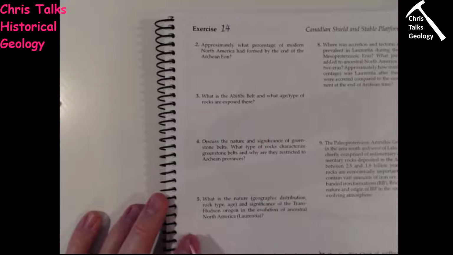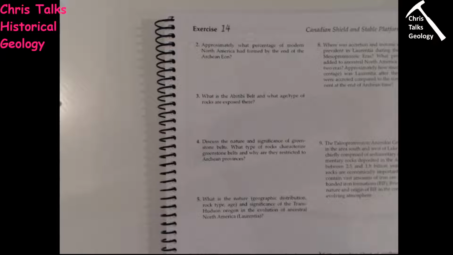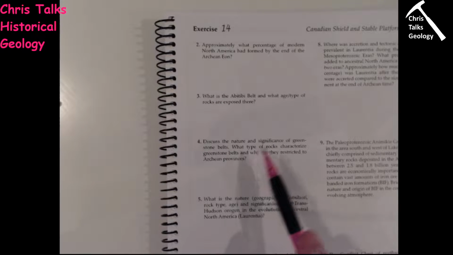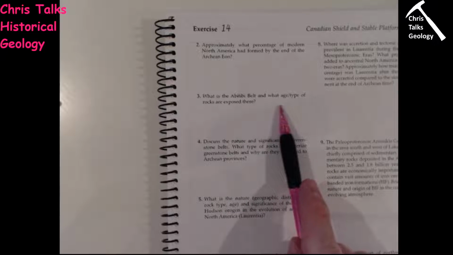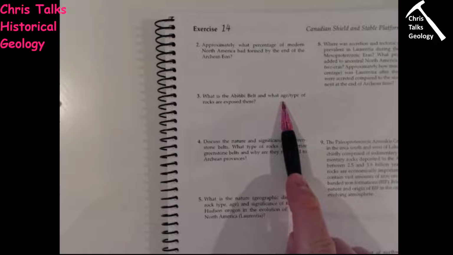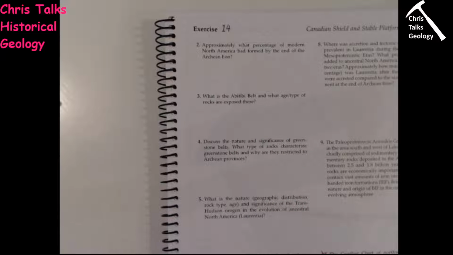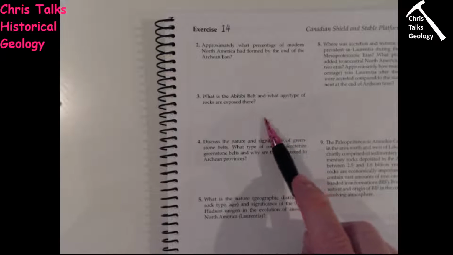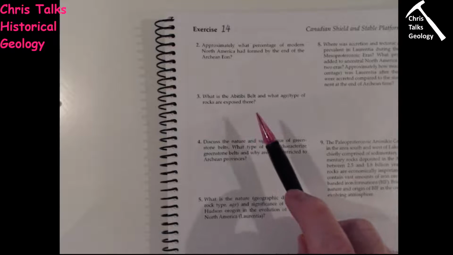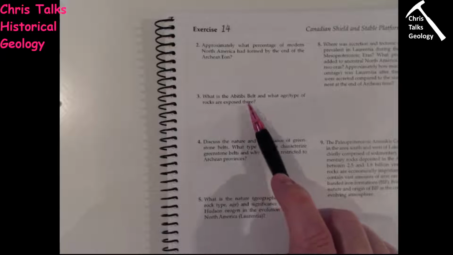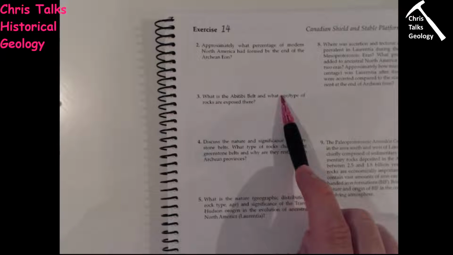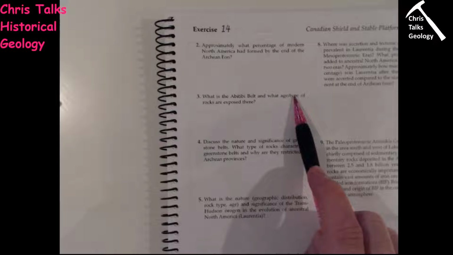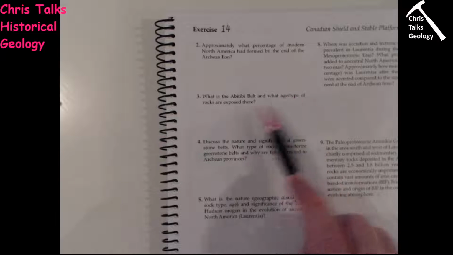Or you can spend a second and jump onto Google and Wikipedia, and they will help guide you with what the Abitibi Belt is, what rocks are there, what the age of those rocks is, and essentially just explain generally what's going on. So once again, this is a relatively simple question. Just stick to what you are being asked. What is the Abitibi Belt? What age is the Abitibi Belt? And what rocks make up the Abitibi Belt? Done.